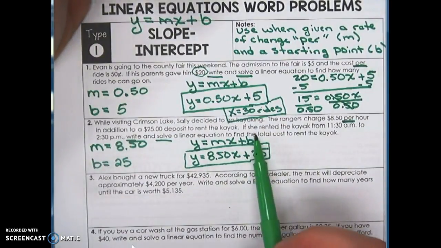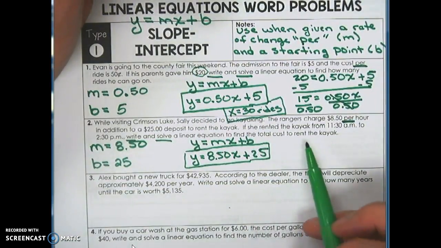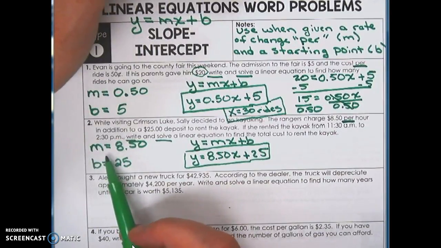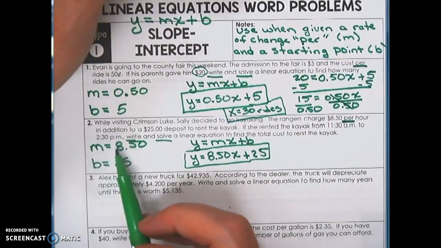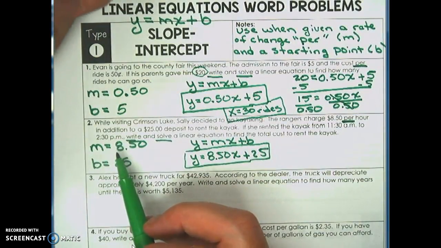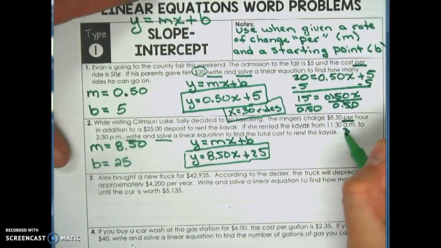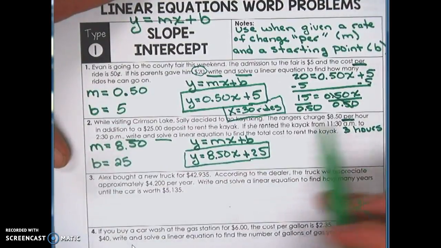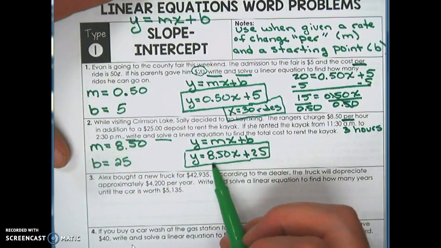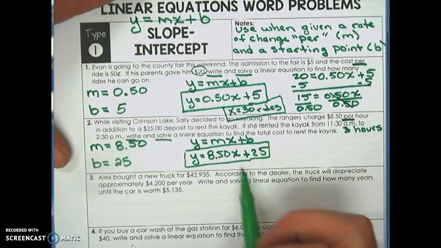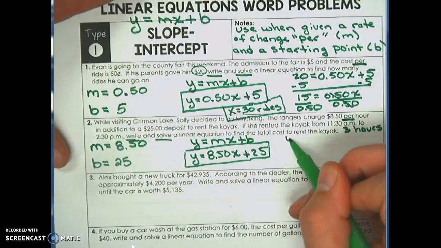So I'm going to go back and read this again to figure out what I need to solve. If she rented the kayak from 11:30 a.m. to 2:30 p.m. So why would they tell us that? If I think about how many hours that is, 11:30, so then it's to 12:30, 1:30, 2:30, that would be 3 hours. So I know that she rented that kayak for 3 hours. I have to think, is that a number I could plug into this equation? Remembering that this is 8.50 per hour, I know x stands for hours, so I can plug that 3 in for the x. So I'm going to go solve this.